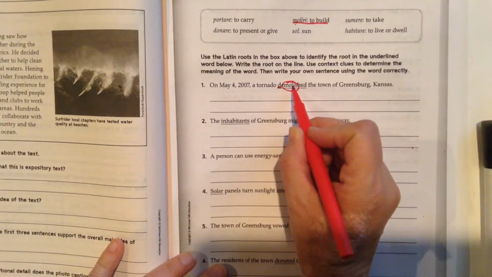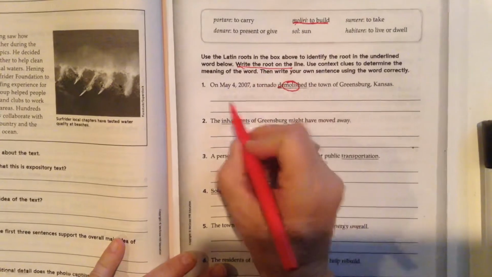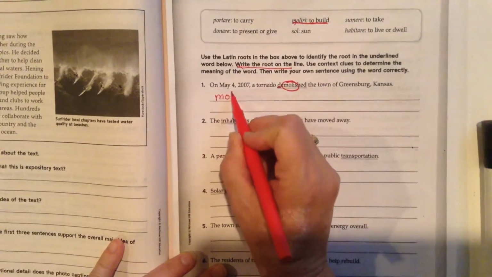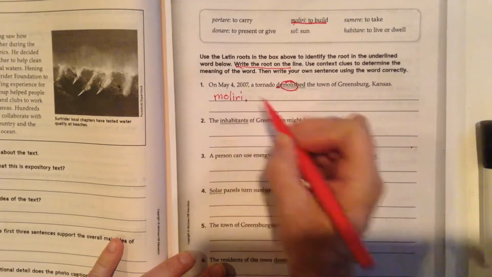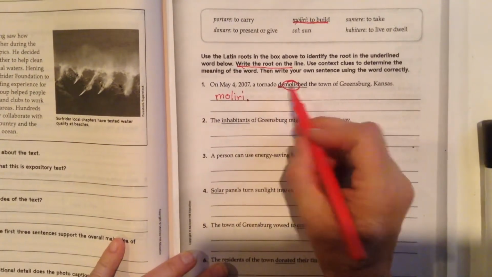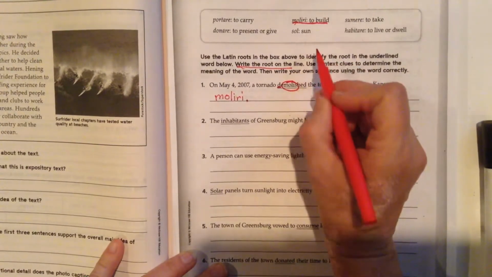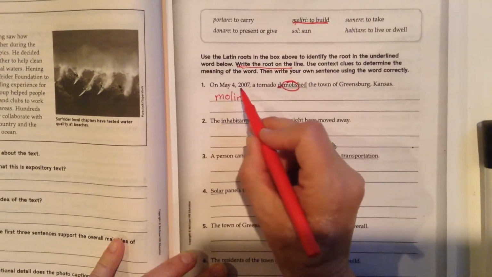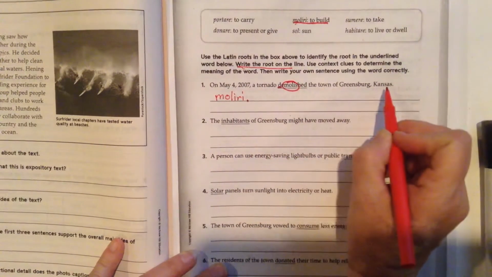So you're going to write the root on the line, which is molere. Then I think of the opposite of to build, which would be to destroy. So on May 4th, 2007, a tornado destroyed the town of Greensburg, Kansas.